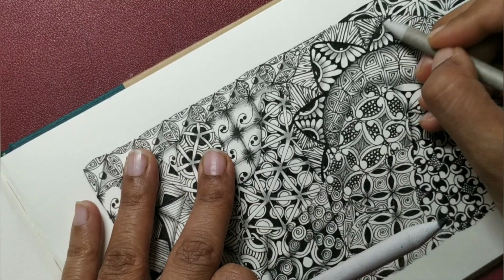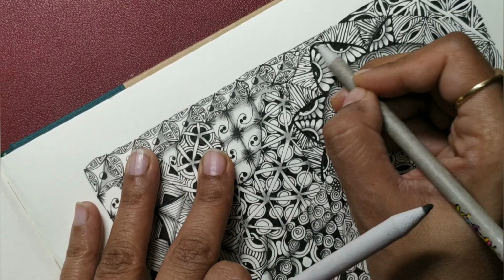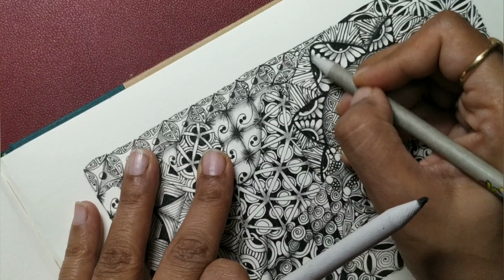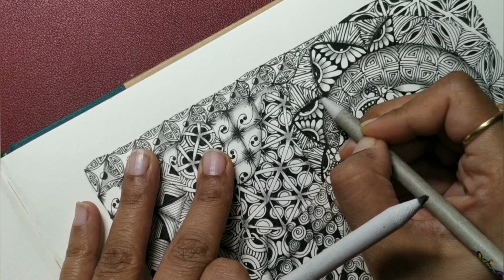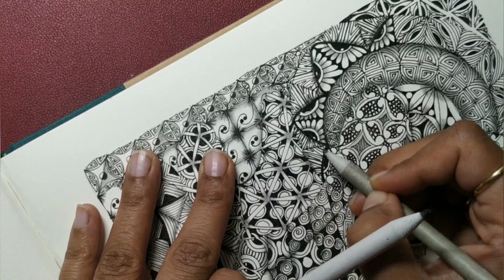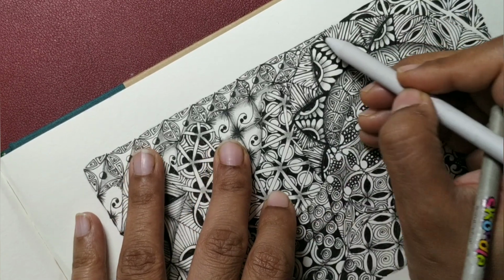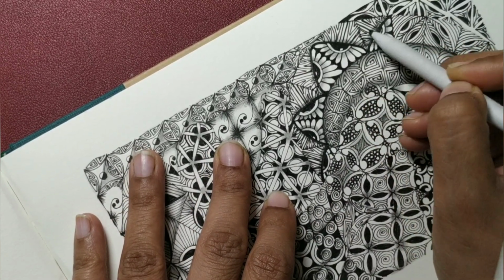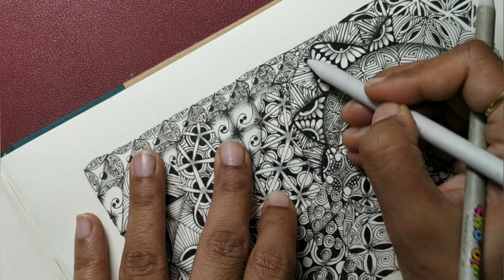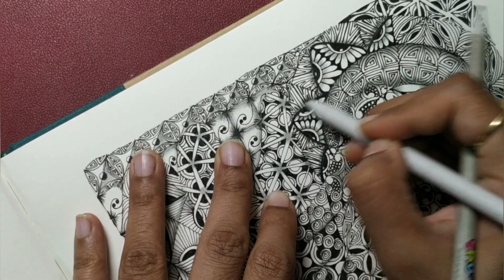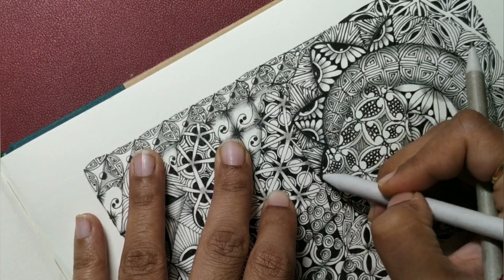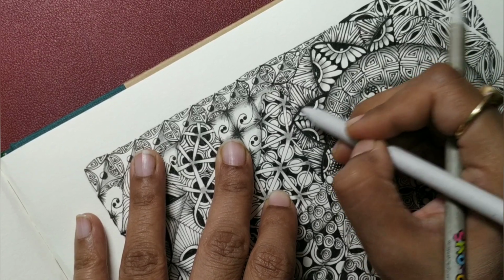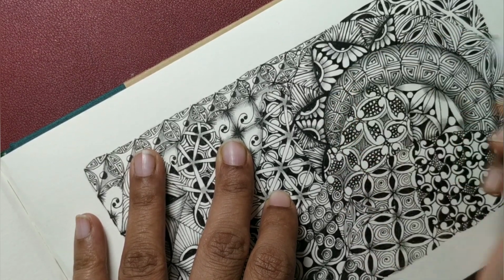That's the magic of Zentangle. Just blend it a little. Make sure you have the whites visible. As I keep saying always, there is no shading unless there is a clear contrast.